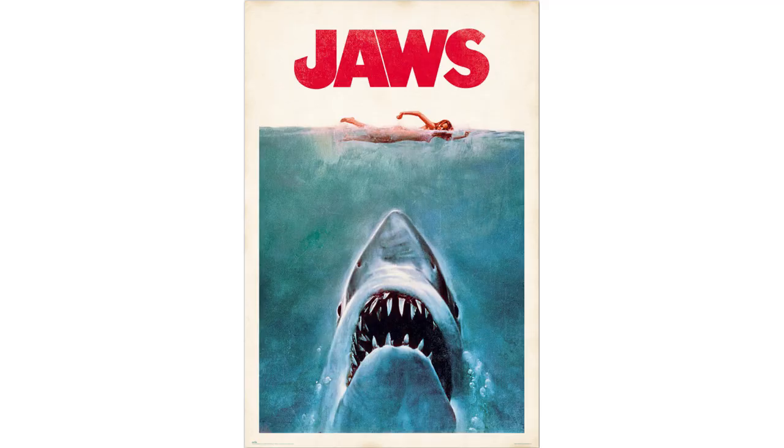Jaws is a movie about a shark. I've actually never seen Jaws before, but we all know the cover. Shark, person swimming, red letters. It's a thriller or horror or whatever it's supposed to be. So we're gonna simplify this today, and we're just gonna make it a lot more minimalist. And yeah, let's see how this goes.